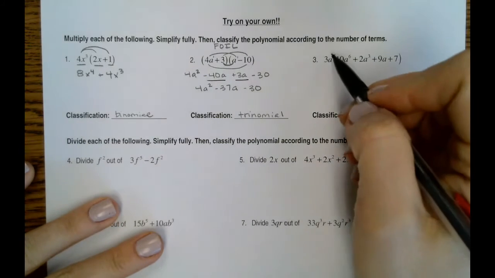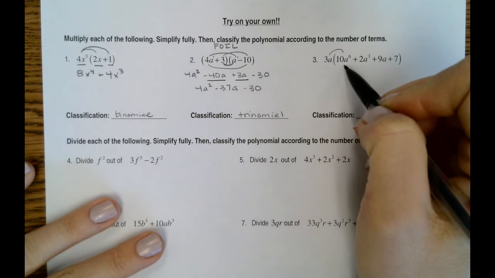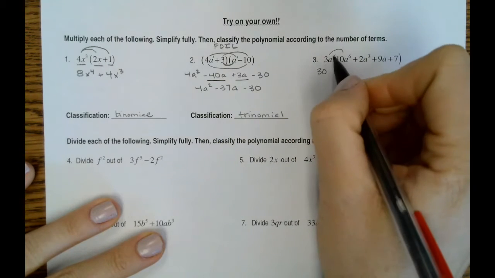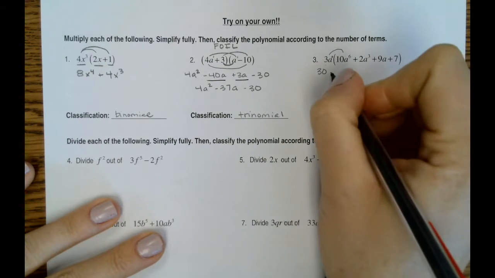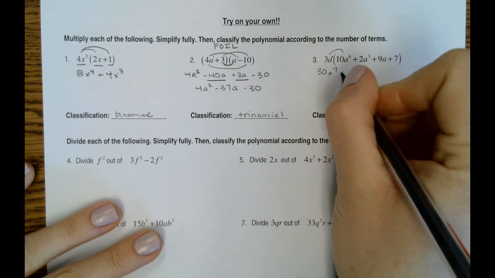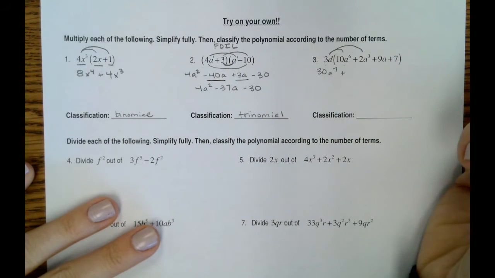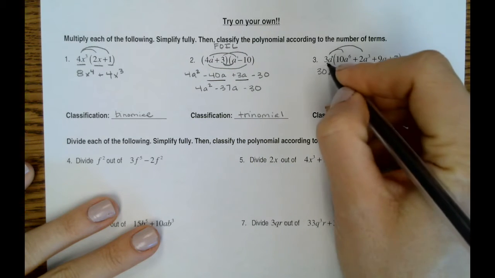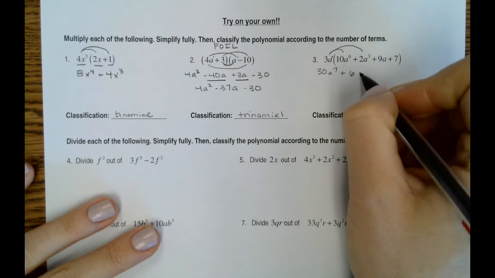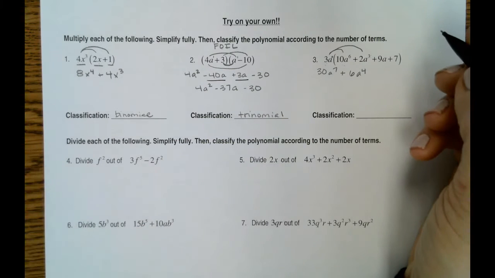Okay, number 3. We're going to distribute our 3a to each term. So let's start here with the 10a to the 6th. 3 times 10 is 30. A to the 1st times a to the 6th will give us a to the 7th. Okay, then plus 3a times 2a cubed. 3 times 2 would be 6. A to the 1st times a cubed would be a to the 4th. Don't forget that we're adding those exponents together.